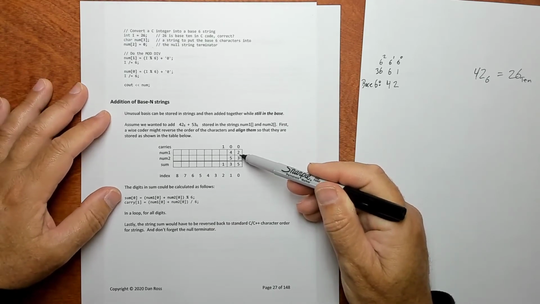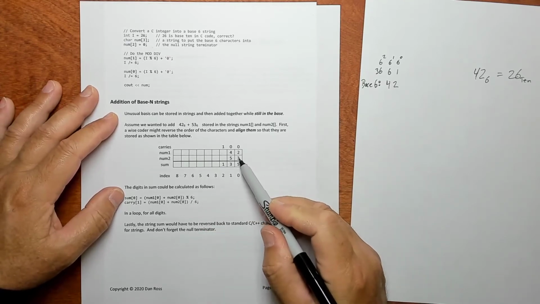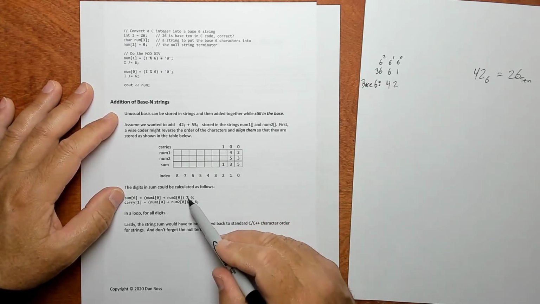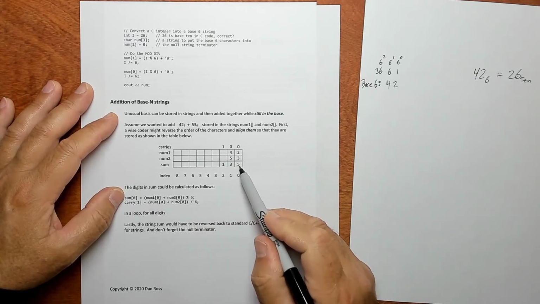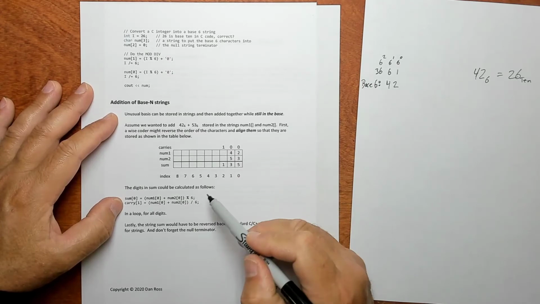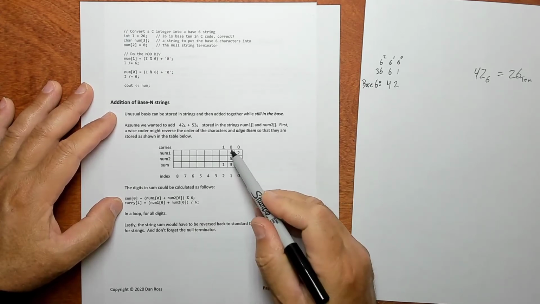Okay, then you're just going to add and then do mod and div, right? So you're going to add 2 plus 3, you get a 5, and so you just write that there. Or really, 2 plus 3 is 5, then you modulo by 6, and you get 5. So you write it on here. And then the carry, this 0, is dividing 5 by 6, which is 0.